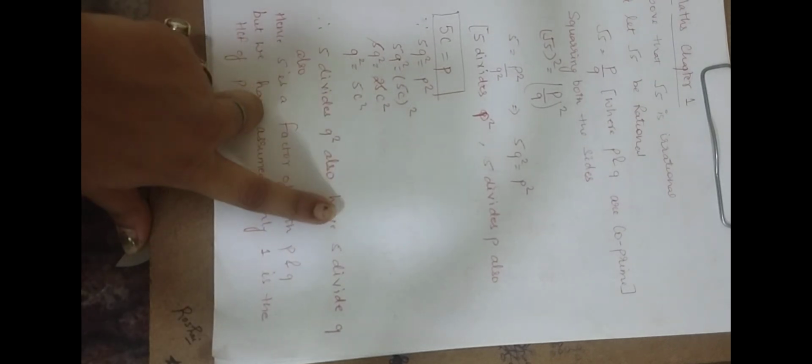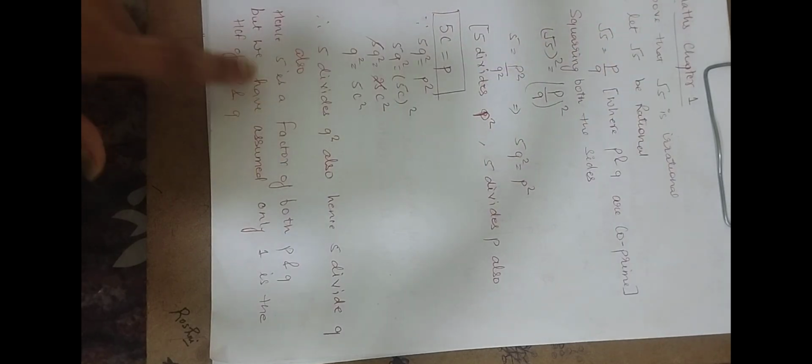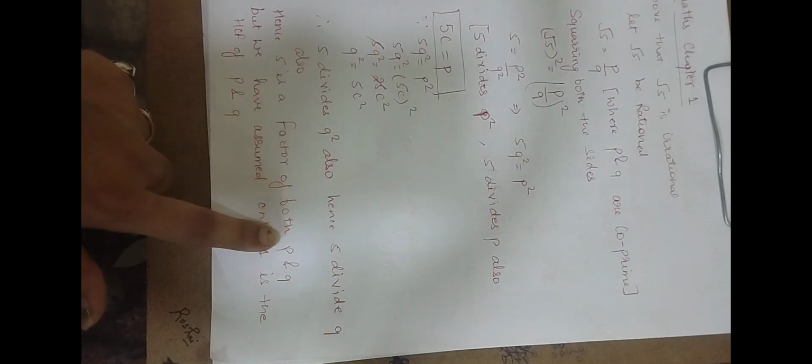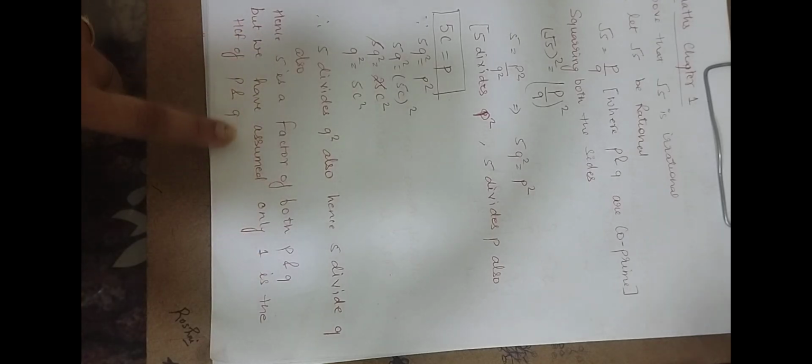From this we conclude that 5 divides p square and q square, so 5 divides p and q. So 5 is a factor of both p and q. But what we have assumed is that p and q are co-primes, which means no other factor than 1. But here, assuming root 5 as rational, we concluded that 5 is a factor of both p and q. But we have assumed only 1 as the HCF of p and q.